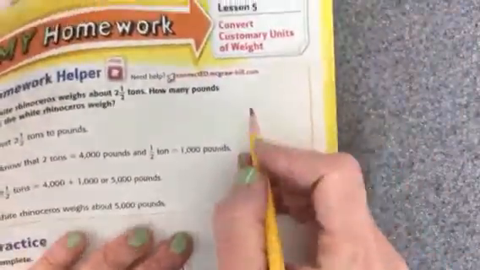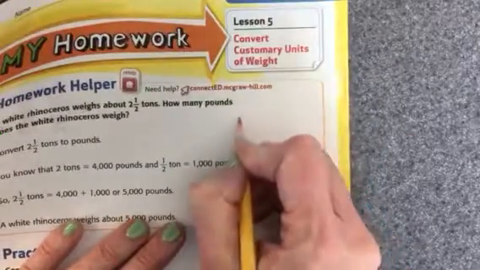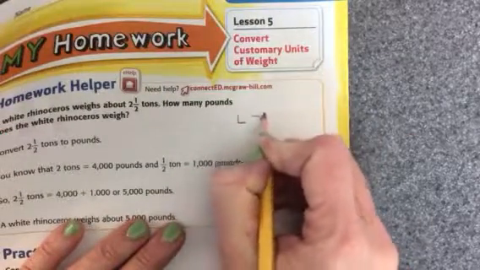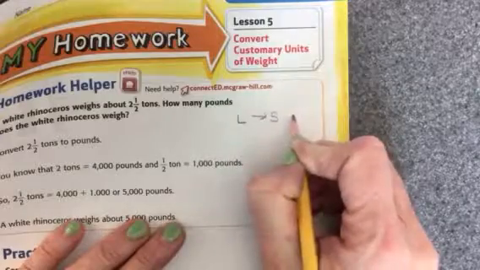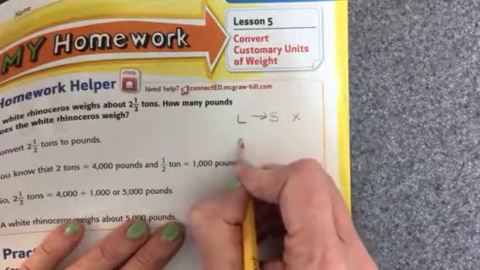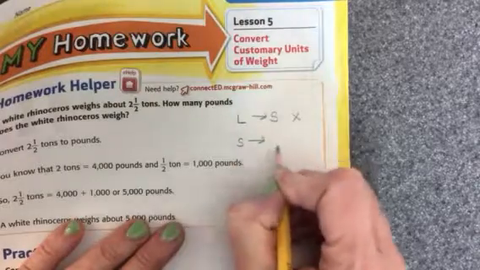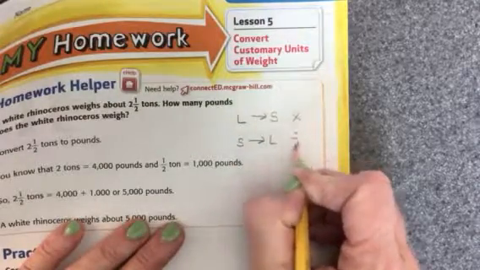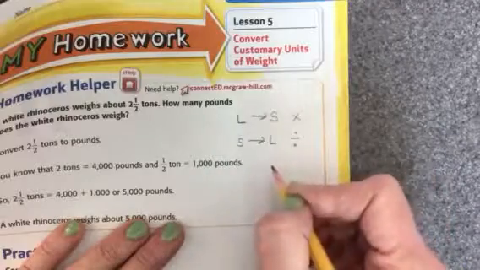Okay, students, I like to remember this. If I'm going from a larger unit to a smaller unit, I'm going to multiply. And if I'm going from a small unit to a larger unit, I'm going to divide. So we'll use that as a reference as we're going along.